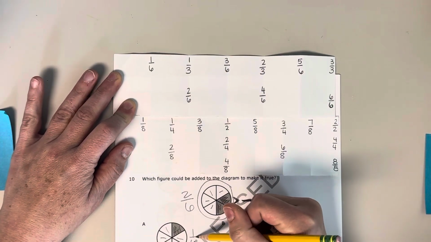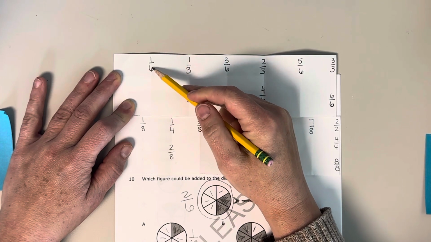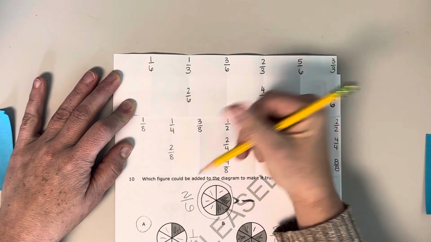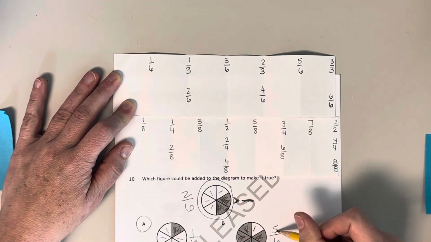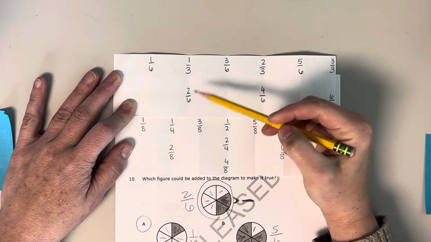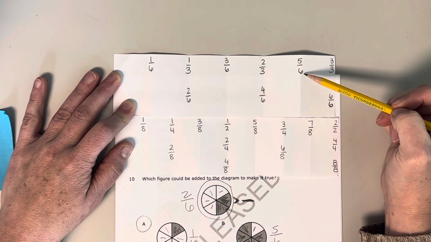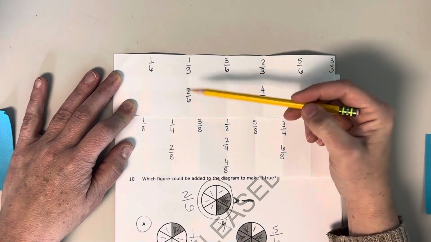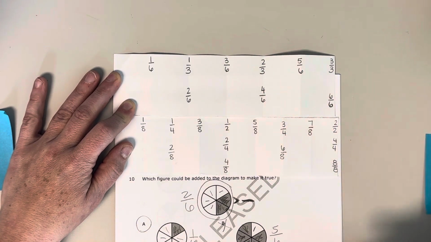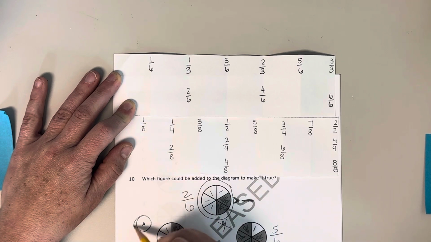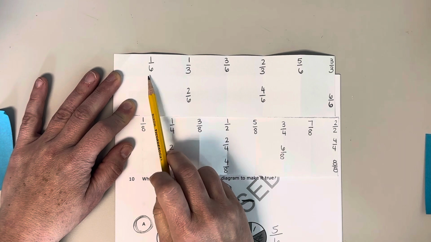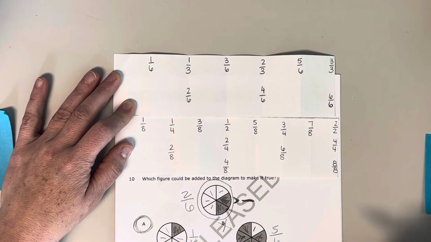Well, is 1/6 smaller than 2/6? Yes, that's a possibility. Is 2/6 smaller than 2/6? Nope. Is 5/6 smaller than 2/6? Here's 2/6, and there's 5/6. Nope. Is 3/6 smaller than 2/6? Here's 2/6, and there's 3/6. So nope, that one's not it either. So we know that the only one it could be is A. 1/6 is smaller than 2/6. All right, let's see what's next.